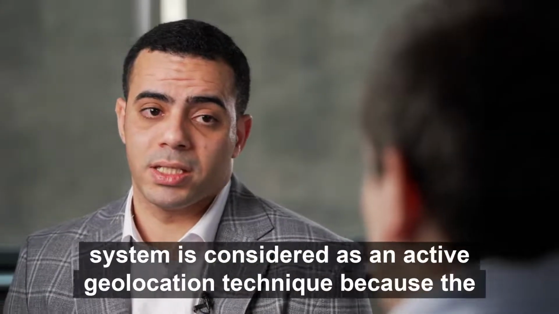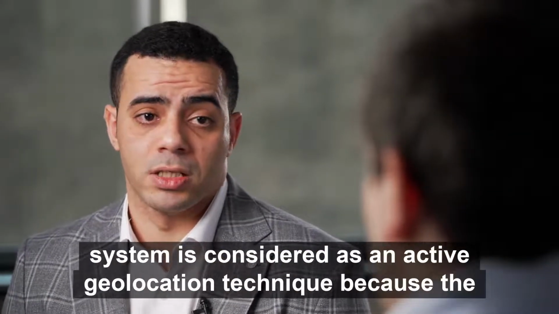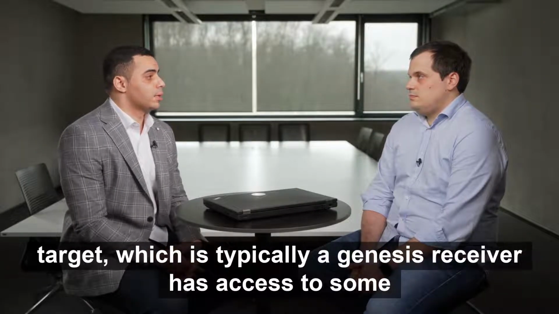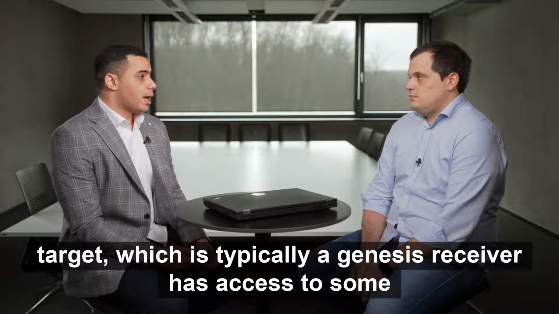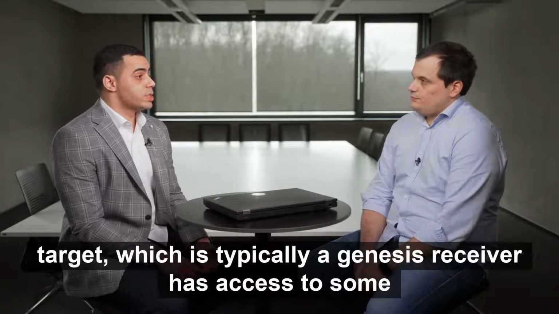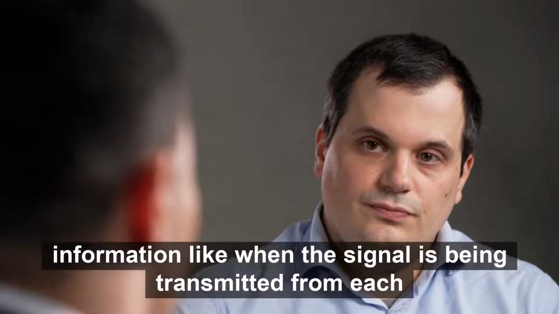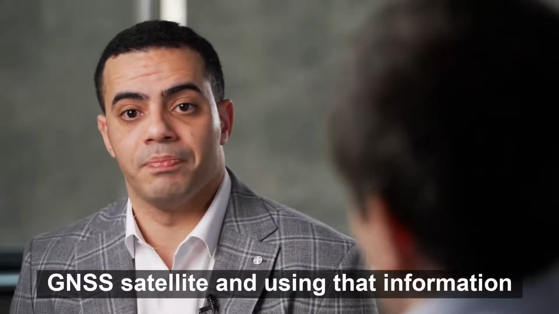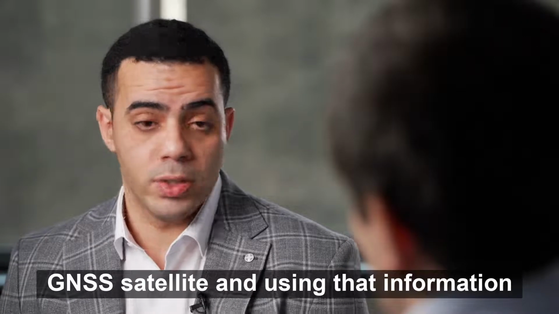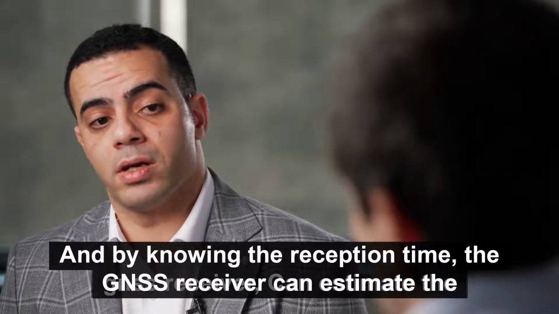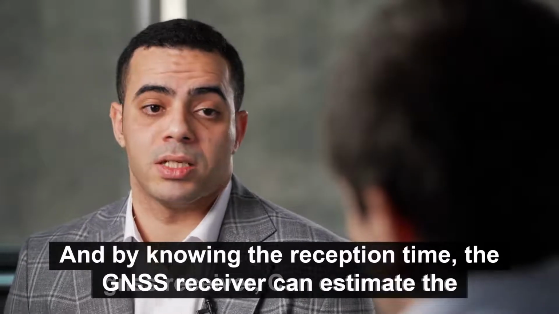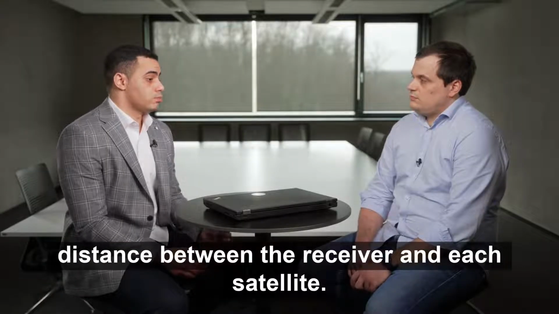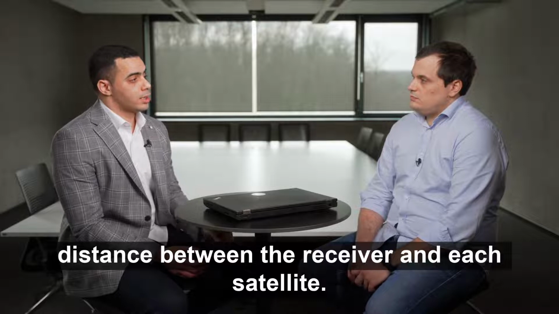And the GPS system is considered as an active geolocation technique because the target, which is typically a GNSS receiver, has access to some information like when the signal is being transmitted from each GNSS satellite, and using that information and by knowing the reception time, the GNSS receiver can estimate the distance between the receiver and each satellite.